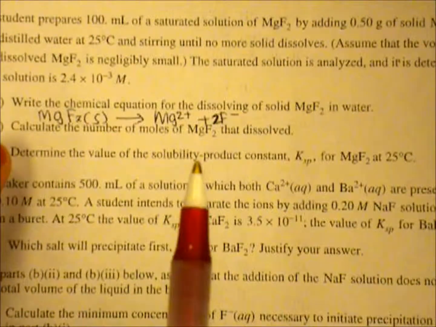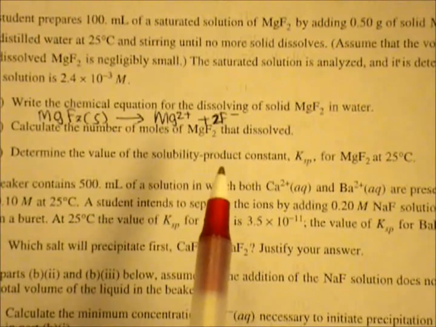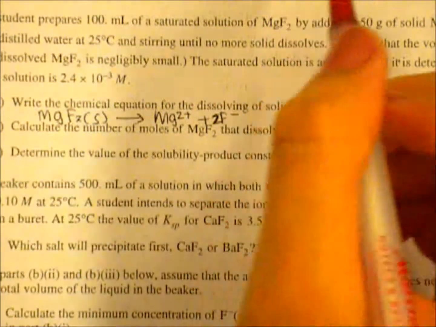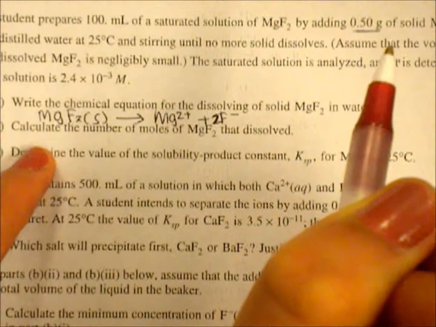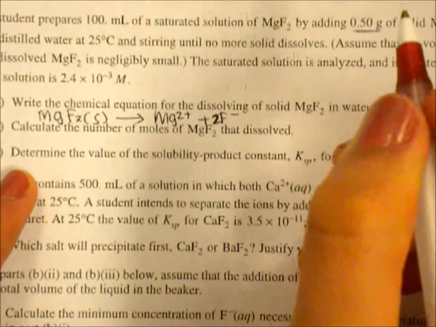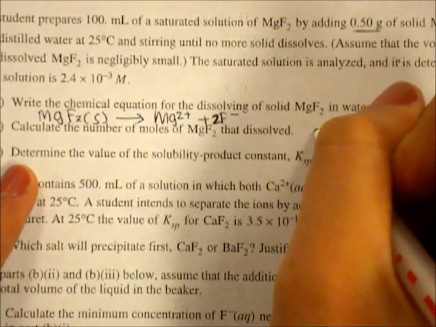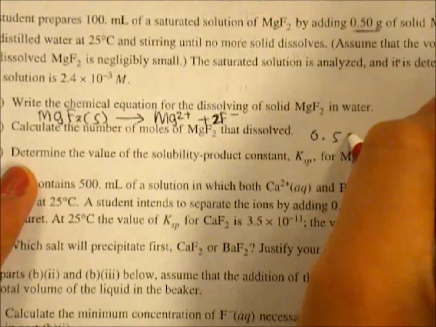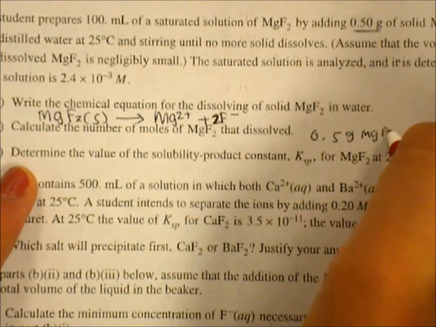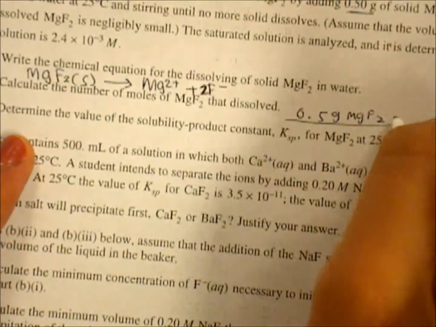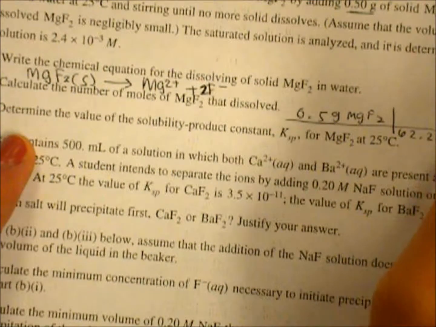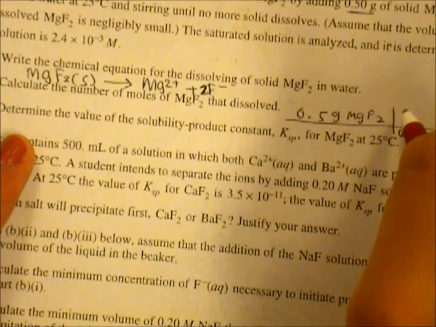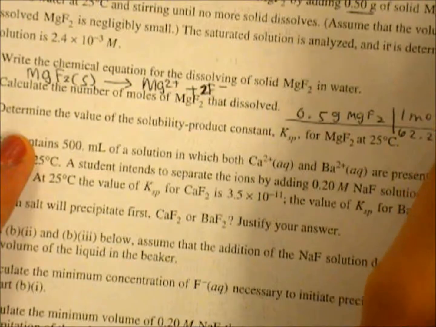A2. Calculate the number of moles of MgF2 that dissolve. So here we start out with 0.5 grams of MgF2, and then we can just use stoichiometry to find out the moles. The molar mass is 62.285 grams of MgF2, and that is equivalent to 1 mole of MgF2.